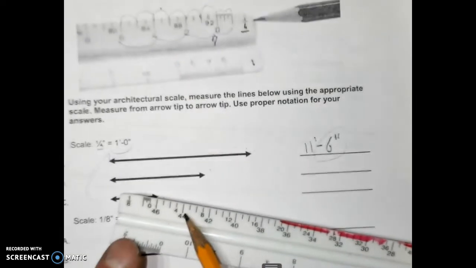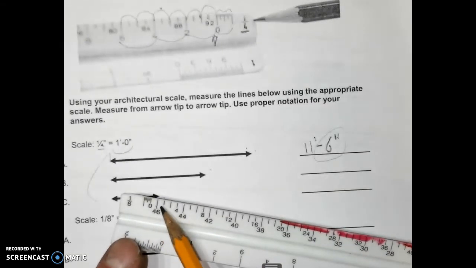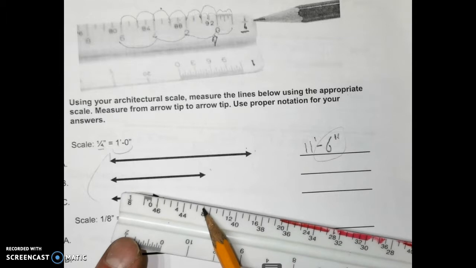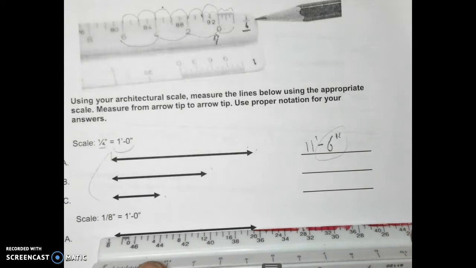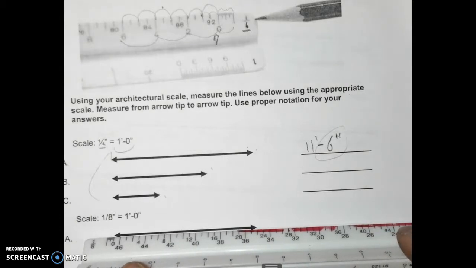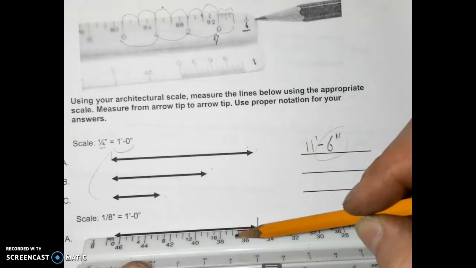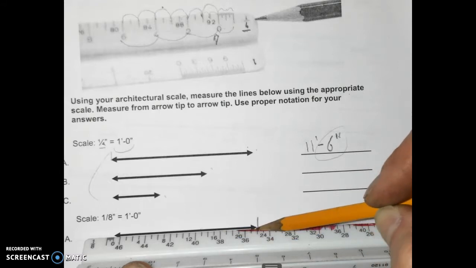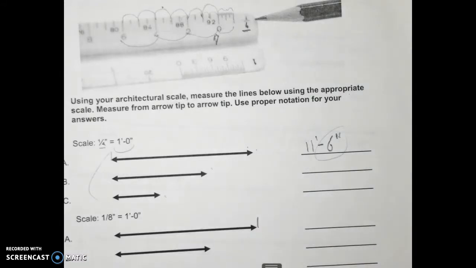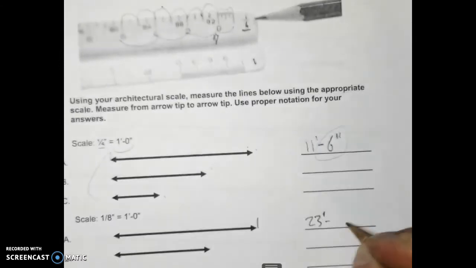Here would be 1 foot, 2 foot, 3 foot, 4 foot, 5, 6, 7, 8 feet. There's your pattern. Every mark is 1 foot. So you measure this from the 0 to the point, and I'm right there. So I am 20 feet, 21 feet, 22 feet, 23 feet, 0 inches. 23 feet, 0 inches. Okay?